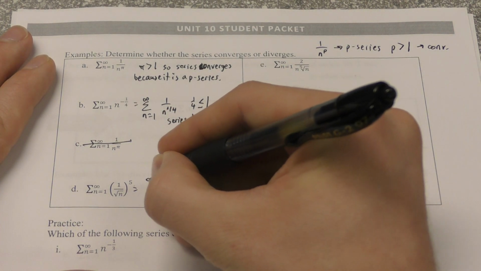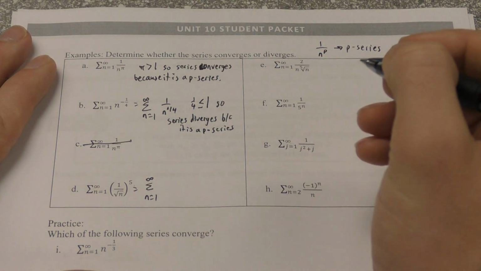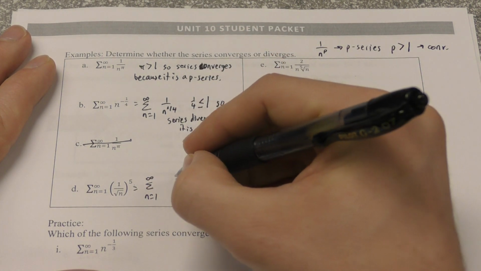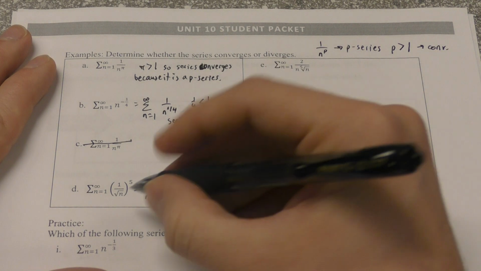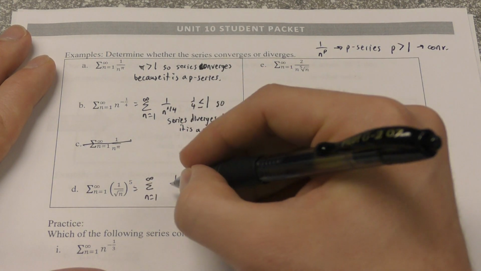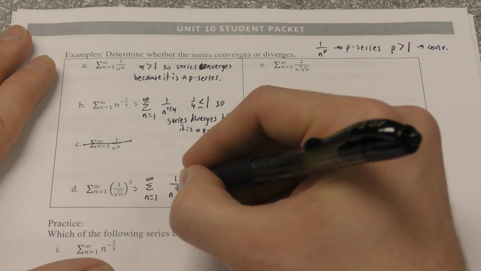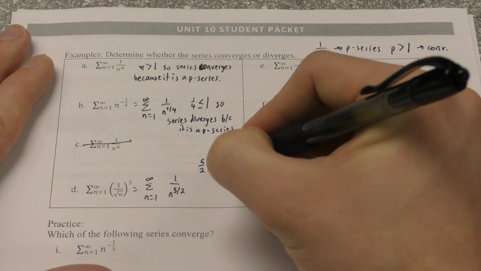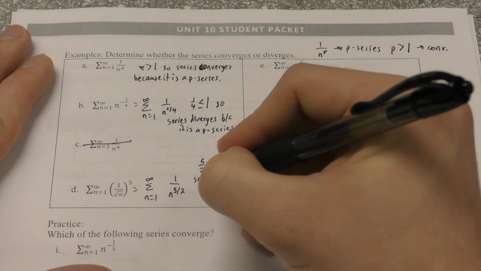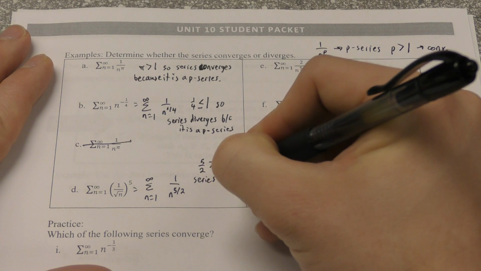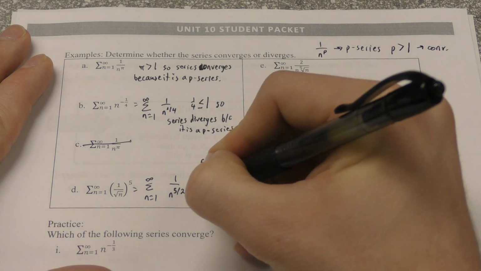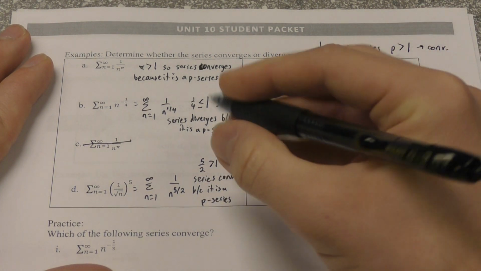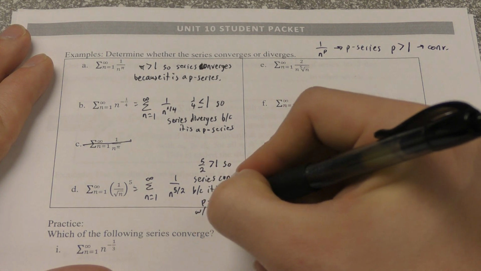So this sum is going to be equal to the sum from n equals 1 to infinity of, if I applied this 5 in there, that'd be 1 over square root of n, which is 1 over n to the half power. I'm going to apply the 5 to it. Power to a power we multiply, so that's n to the 5 halves power, and I can say 5 halves is greater than 1, so my series converges because it is a p-series. If you want to strengthen this, you can say because it's a p-series with p greater than 1.